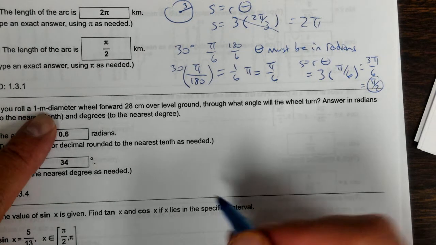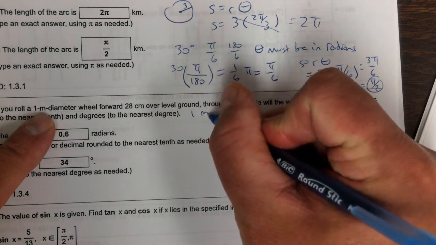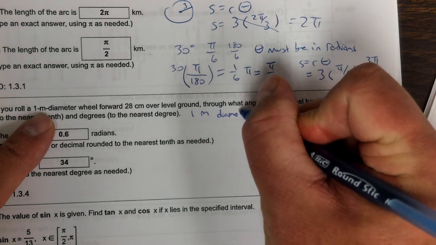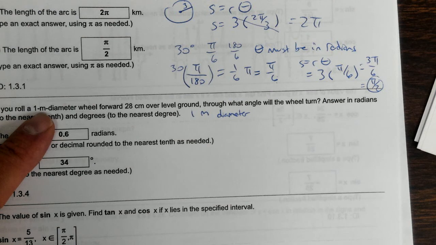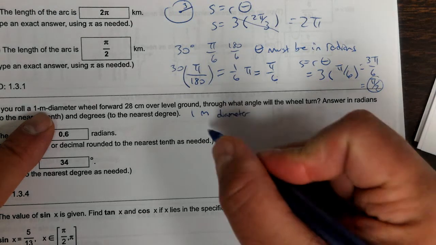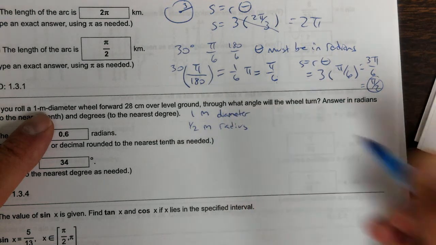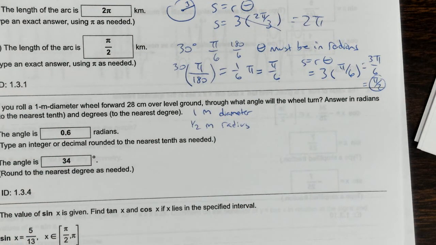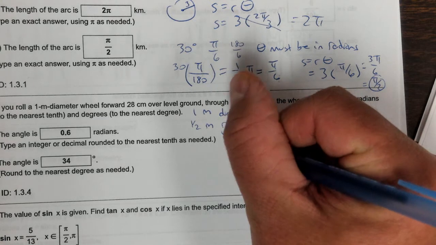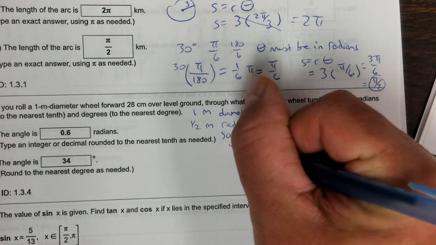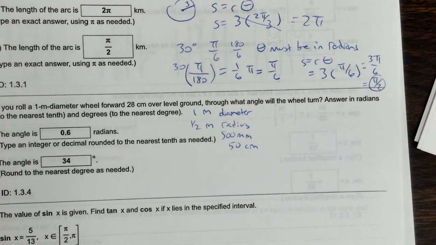If we have a 1 meter diameter, that means that the radius is a half meter, which would be 500 millimeters, or we should say 50 centimeters, because we need to go to centimeters.